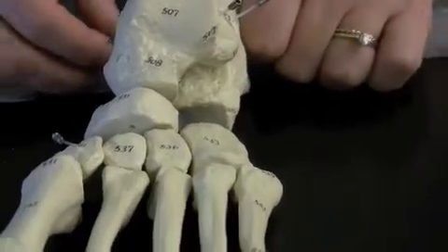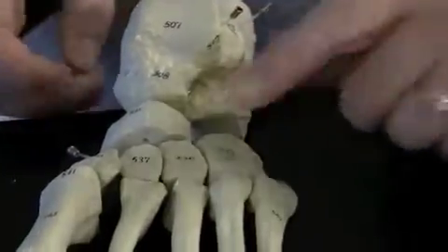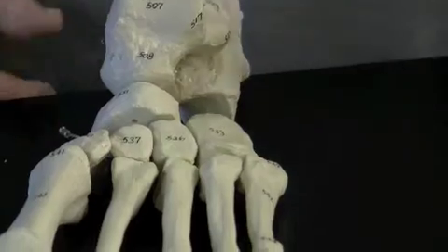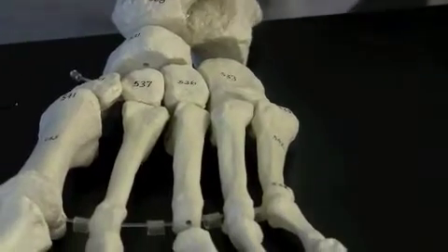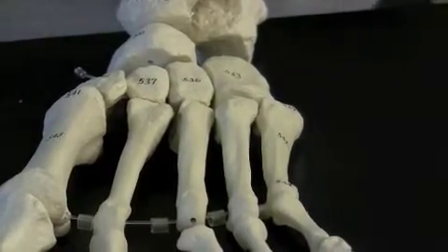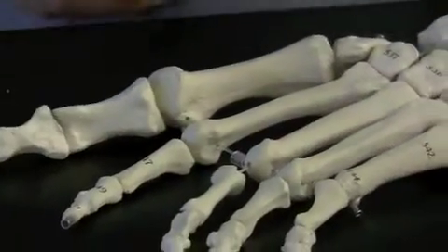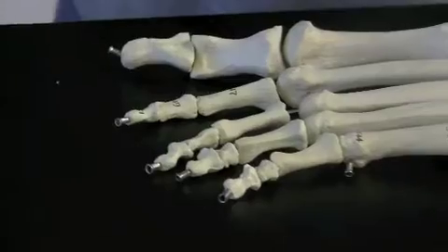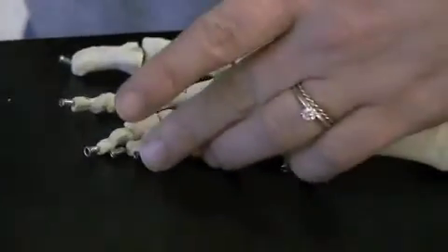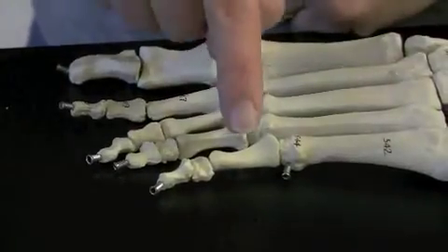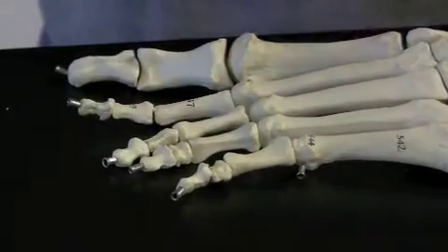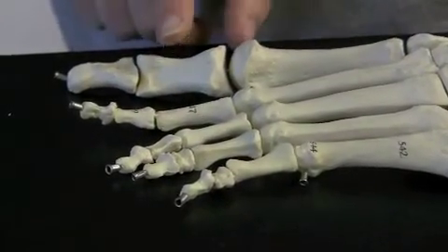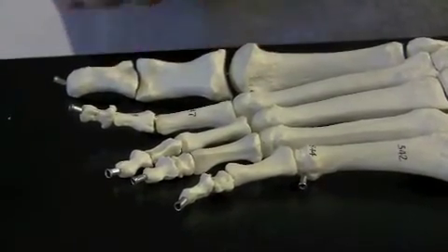Now, the foot bones themselves, there's 5 of them. They're called metatarsals. Meta means middle, so they're in the middle of the foot. And then the phalanges are all your toes. And you'll see that each toe has 3 bones. 1, 2, 3. So 3 phalanges, except for your big toe, which only has 2 phalanges.